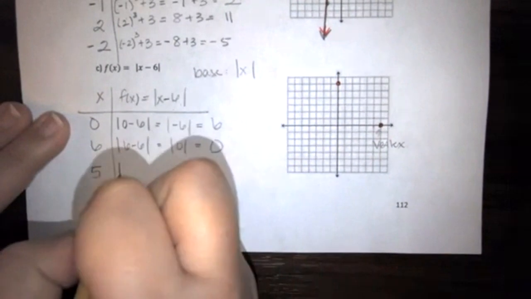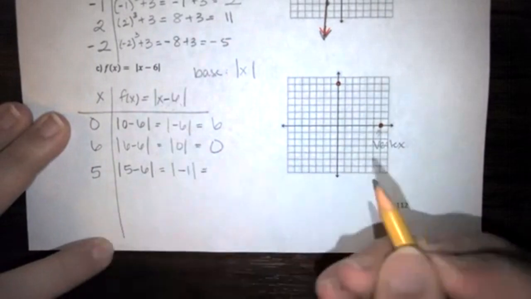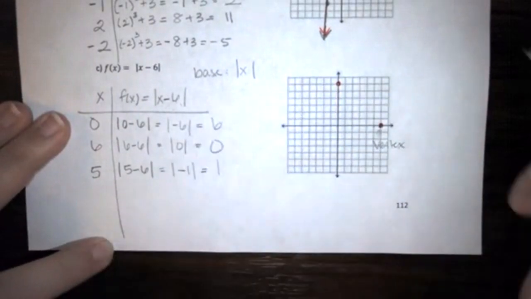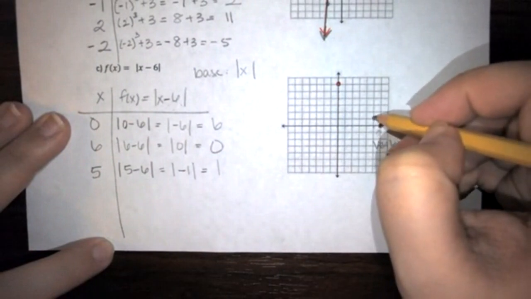So when I do that, I have 5 minus 6. Well, 5 minus 6 is negative 1. When I take the absolute value, I get a positive 1. So this is going to be the point 5, 1, so it's going to sit right there.